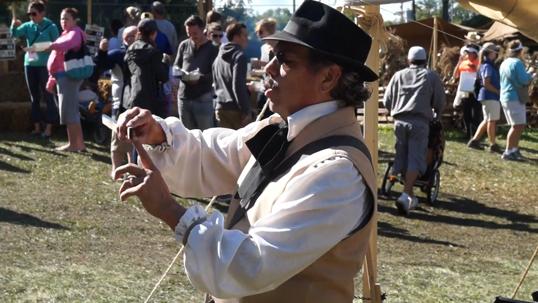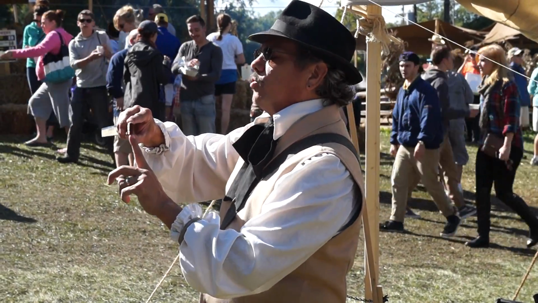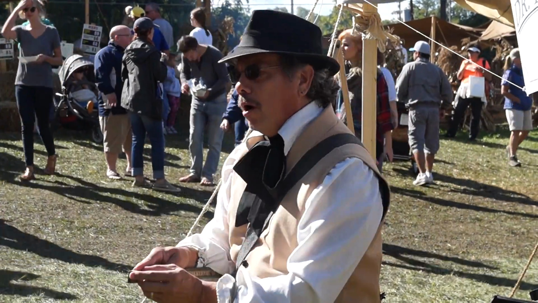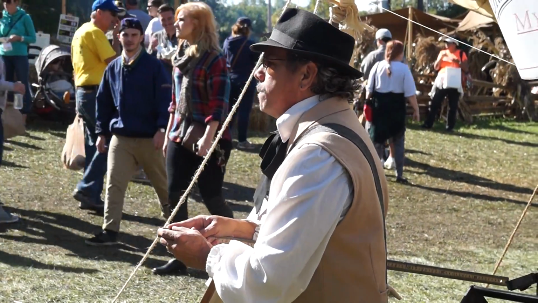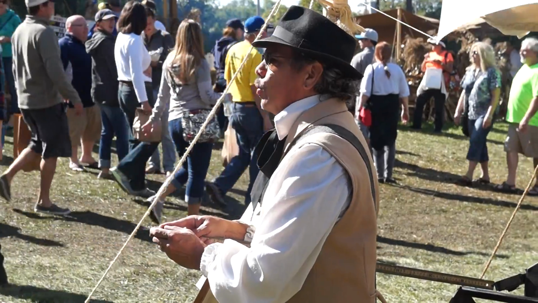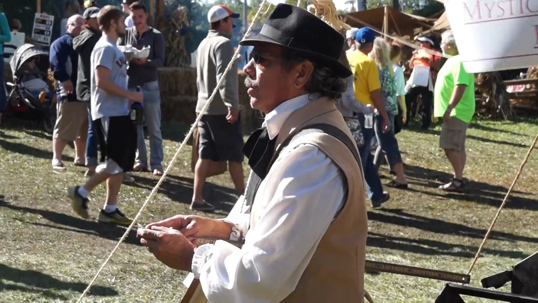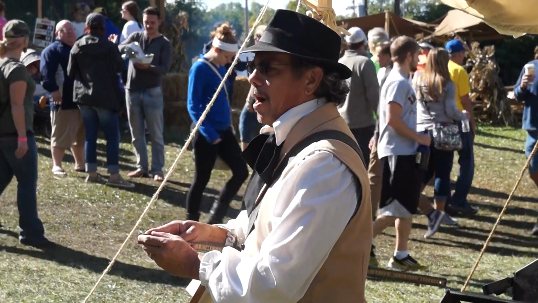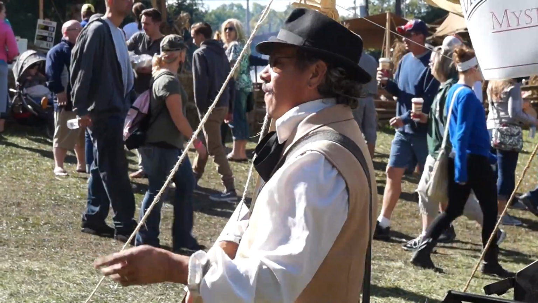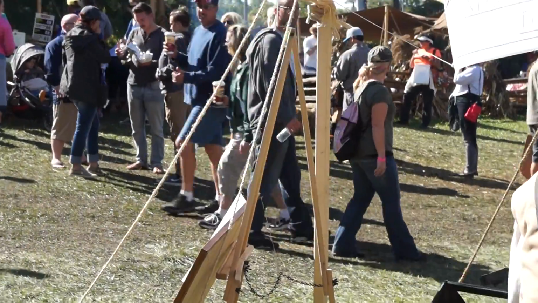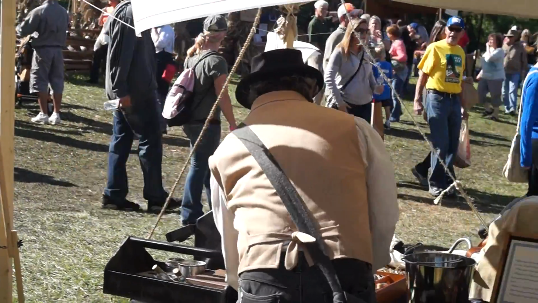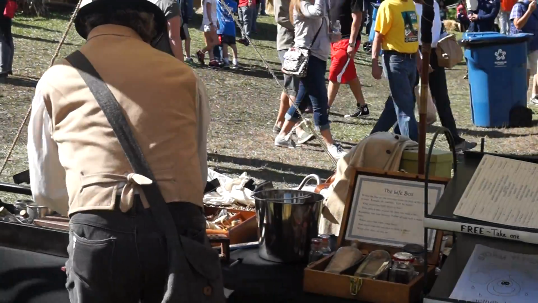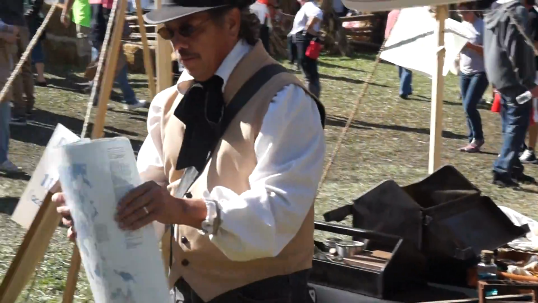97%, 2.4%, 0.6%. Ready for this number? 0.03% of all the water on Earth is available fresh water. Now, fortunately, that happens to look like this.